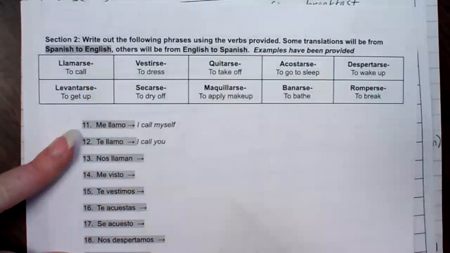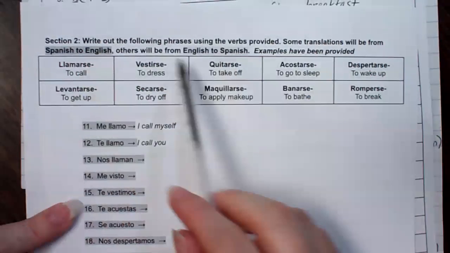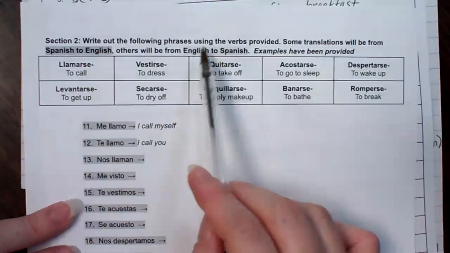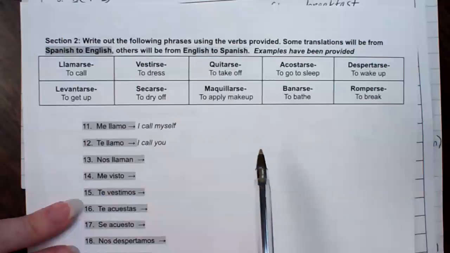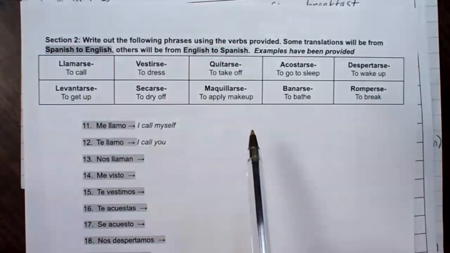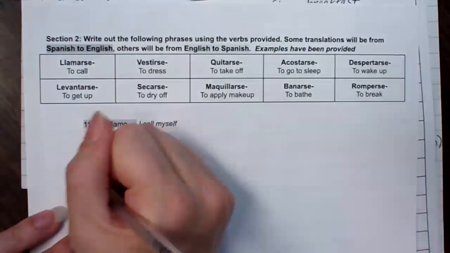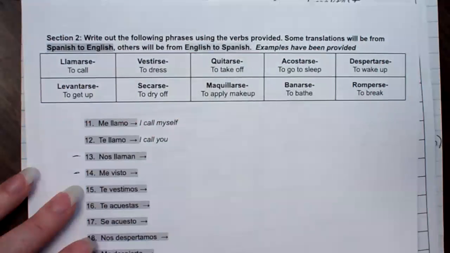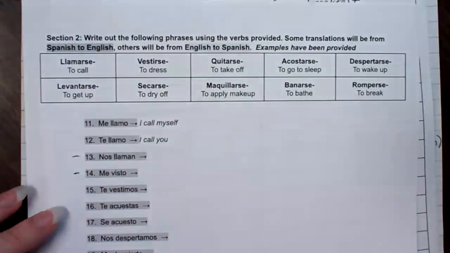They're in Spanish, you put them in English. And then the others, the lighter highlighted, are in English and you write the Spanish, 21 through 30. So we'll do 2 more from each section. Let's do 3 more. What the heck?